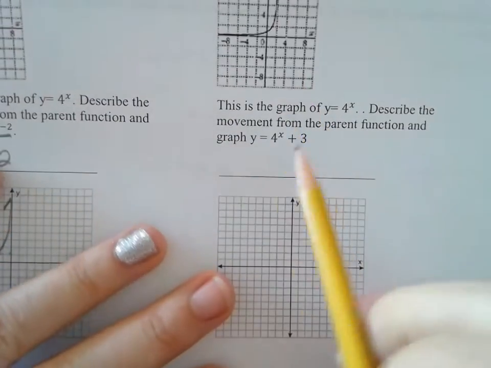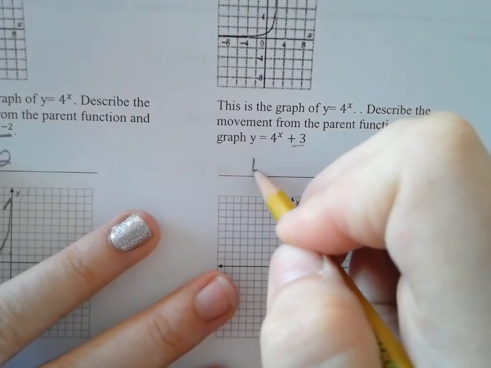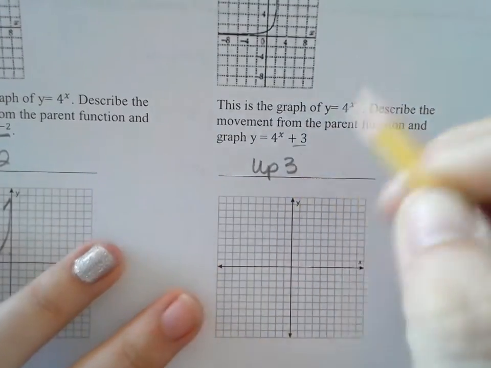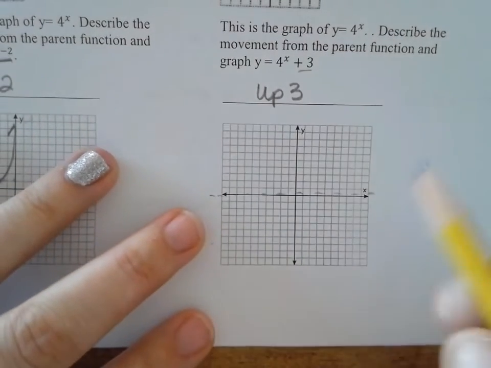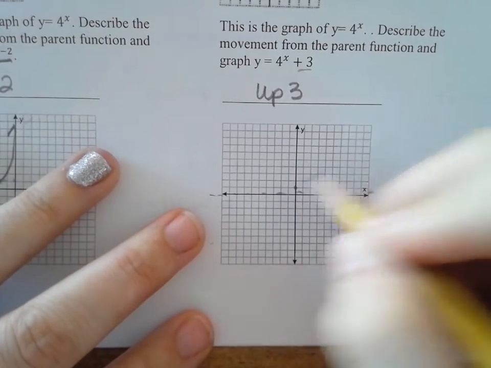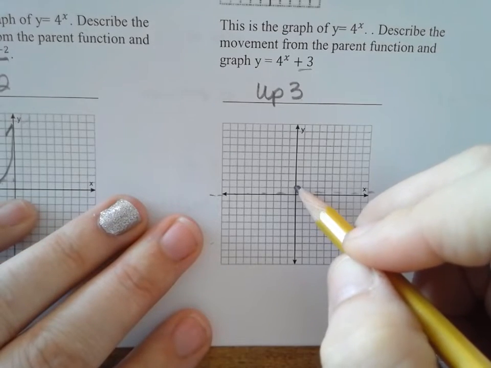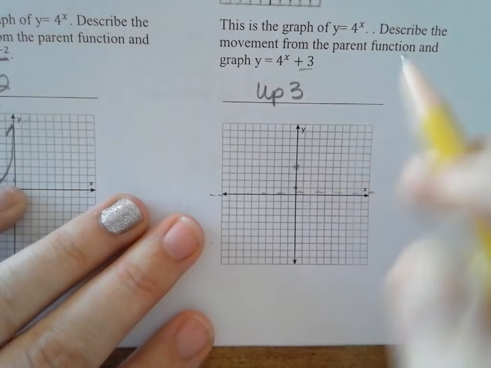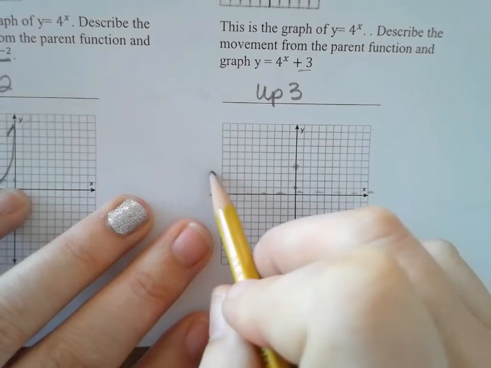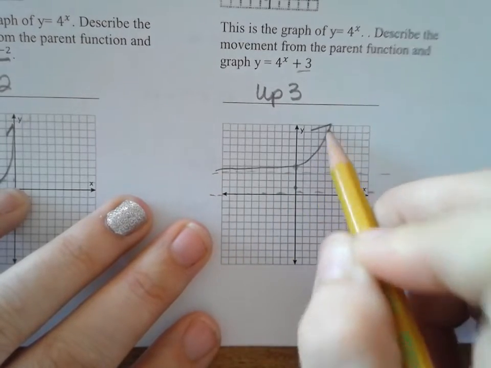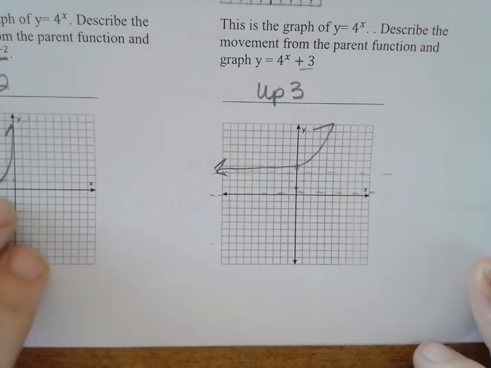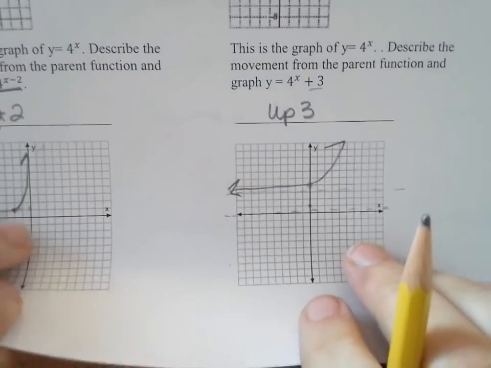Over here, again, this plus 3 means that it moved the function up 3. Normally you have a horizontal asymptote here at y equals 0, and we usually cross here, but now we're moving up 3, so 1, 2, 3. So it's going to look like this. All right, and simple sketch, not looking for anything fancy. All right, next page.